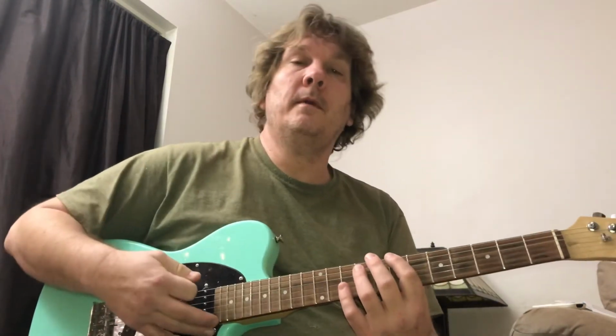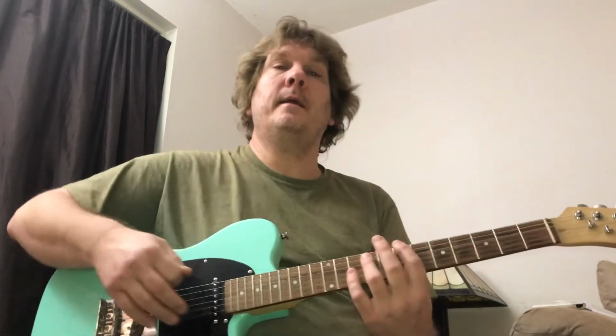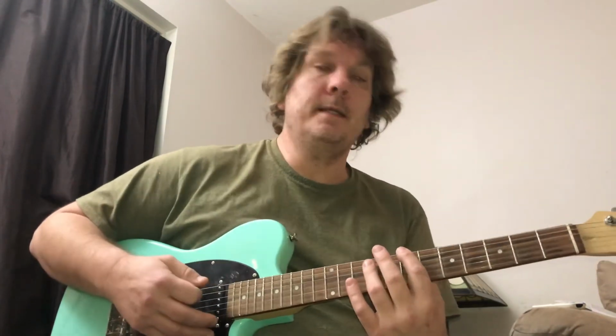They repeat all these sections. It's your job to go through and figure out when to play each section. But this is it. The final chord progression is this one.